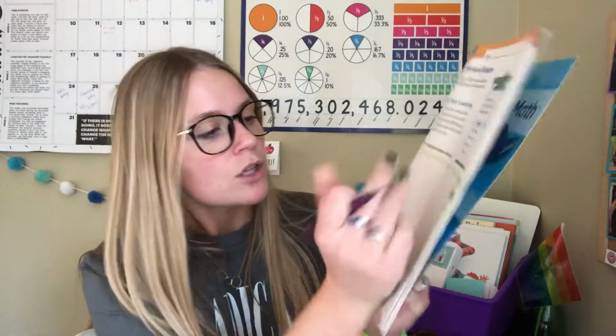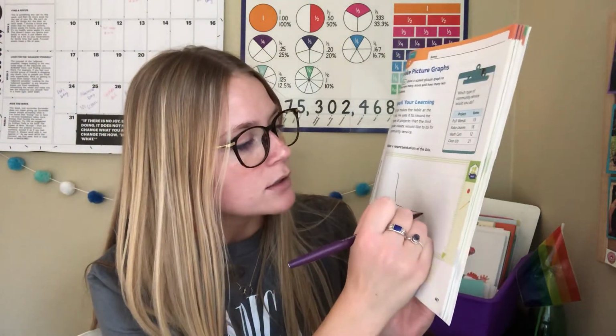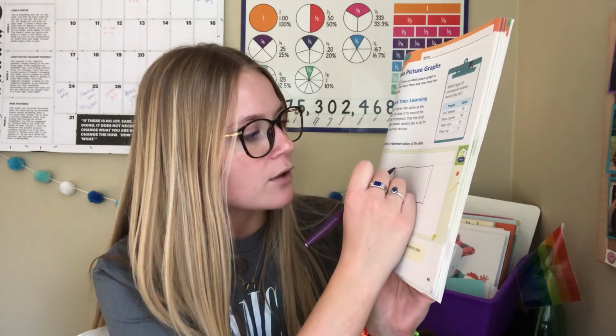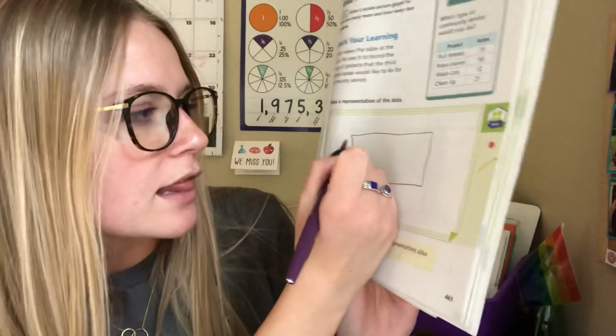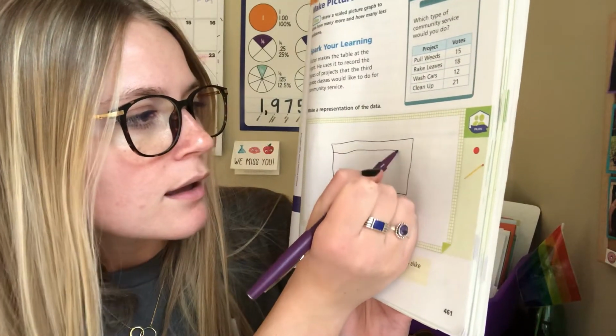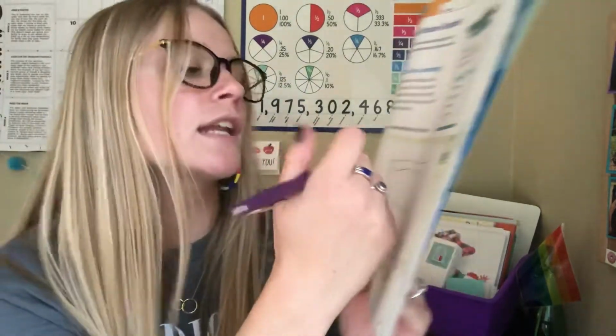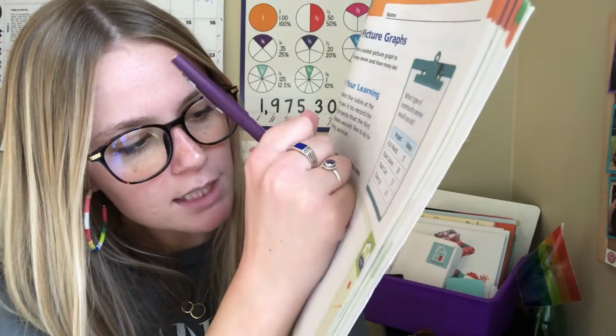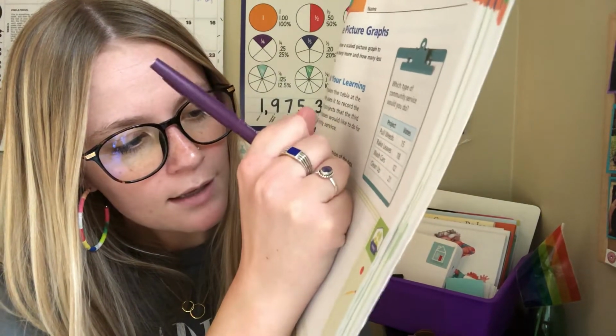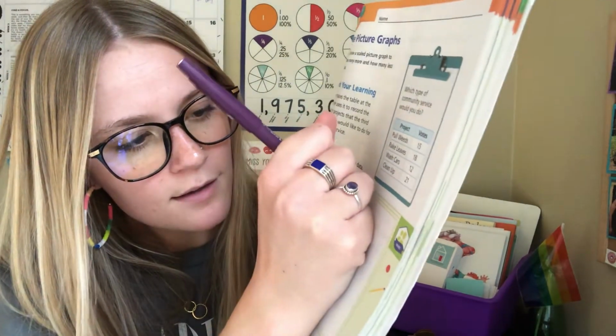So every table, every graph needs a title, it needs the categories, and then it needs the number that matches the category. So I'm going to start out by drawing a rectangle, a pretty good sized rectangle like that, and then I'm going to draw a line across the top, and that is going to be for my title. So I'm going to name this Community Service Project.